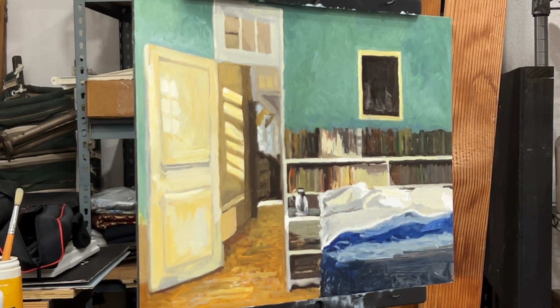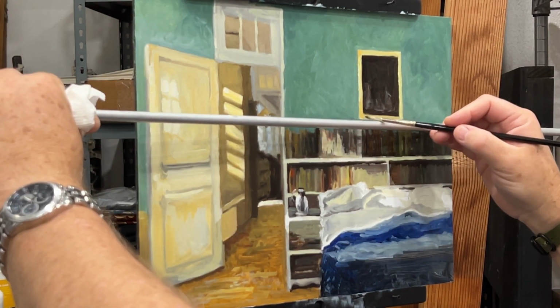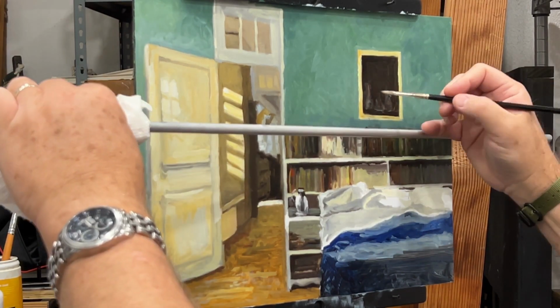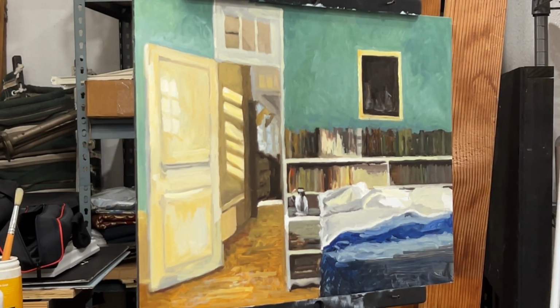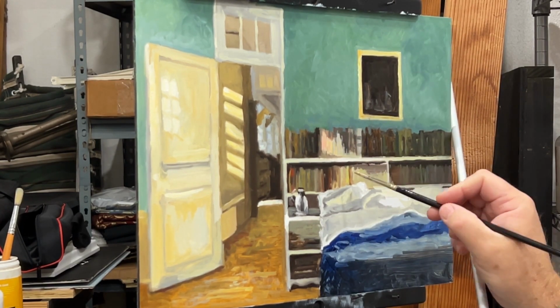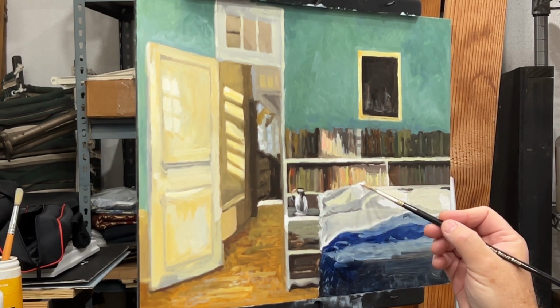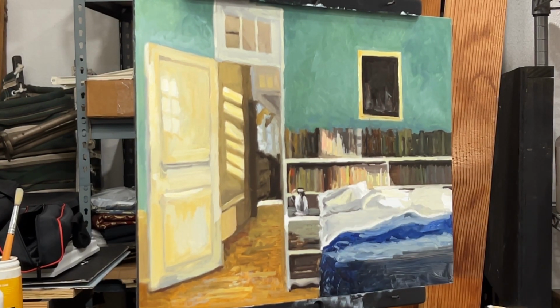And if I'm out painting plein air, I can use it to fend off a bear. That's my plan. Or if I go out with someone else, I'll just make sure I'm painting with someone that's much slower than I am, if we have to run. Although, we'll be honest, it's going to be difficult to find someone slower than me.